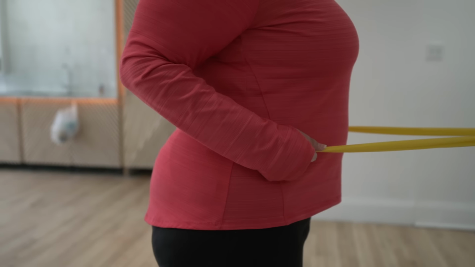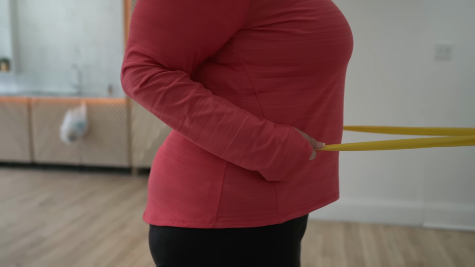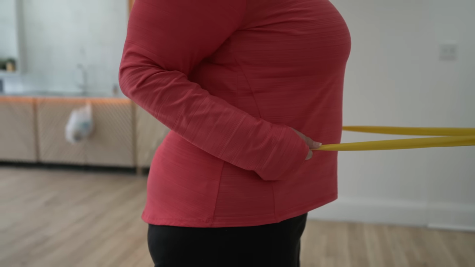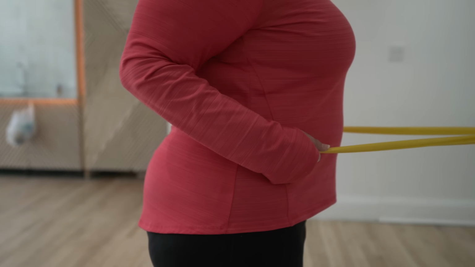Facing the door or the fixed object, slowly draw your elbows backwards, squeezing your shoulder blades together. Start by holding the position for 5 seconds, then relax. Start with 5 to 10 repetitions and build from 1 to 3 sets as pain allows.